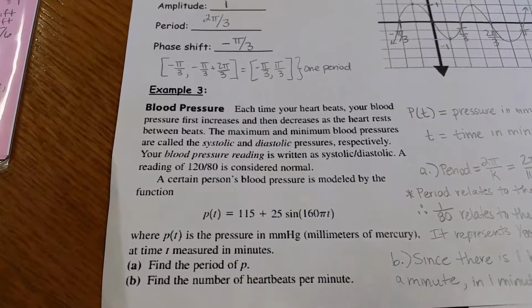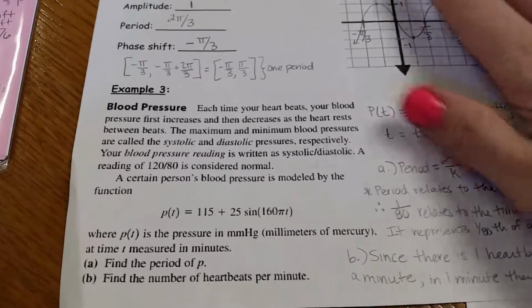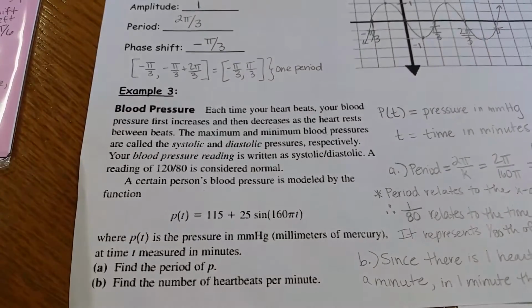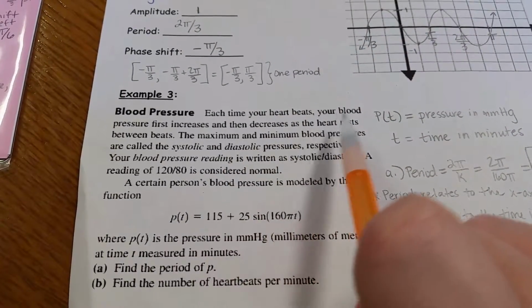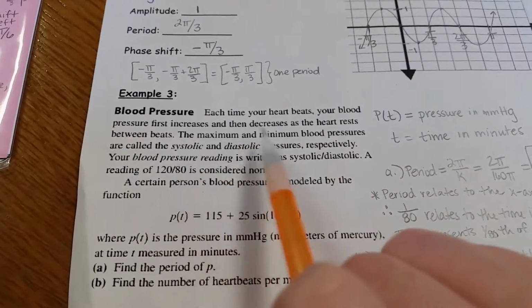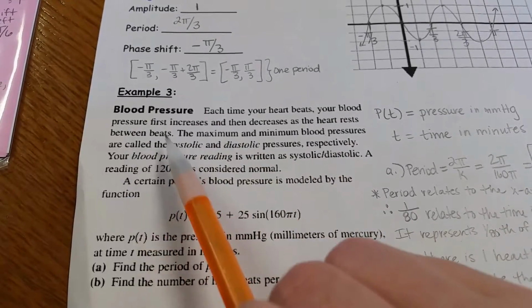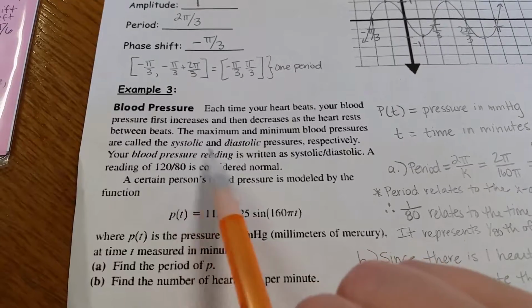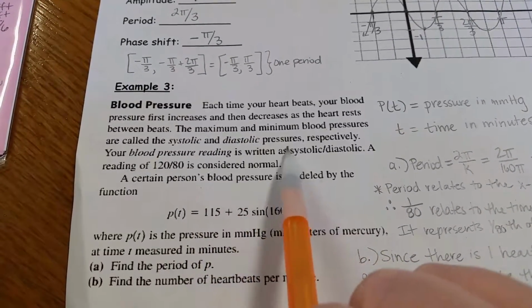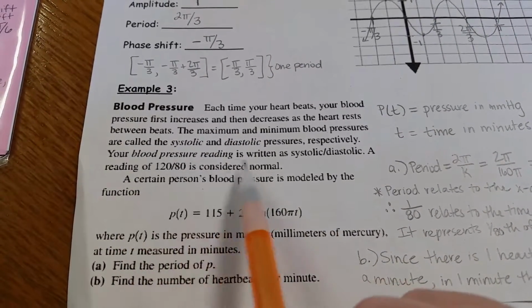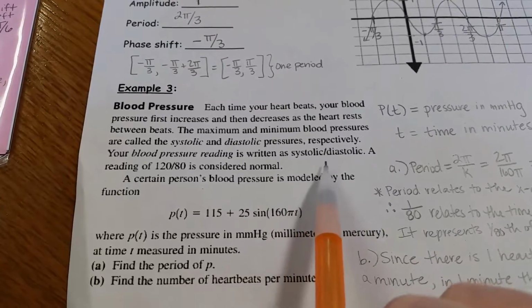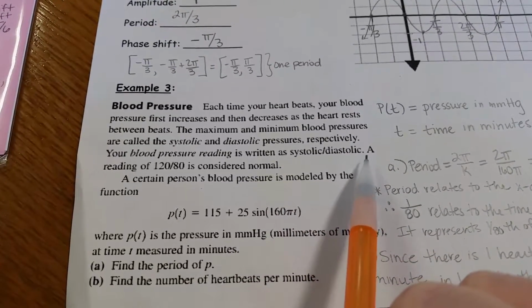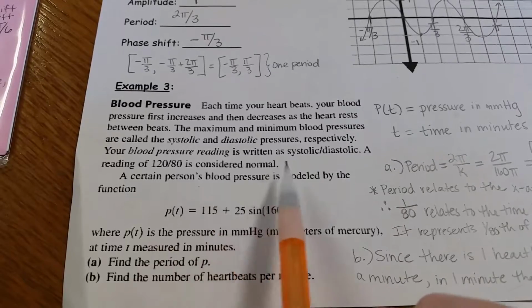All right, the last one that we have is example 3 with our blood pressure. Each time your heart beats, your blood pressure first increases, then decreases as the heart rests between beats. The max and the min blood pressures are called the systolic and diastolic pressures, respectively. Your blood pressure reading is written as systolic over diastolic, and a reading of 120/80 is considered normal.